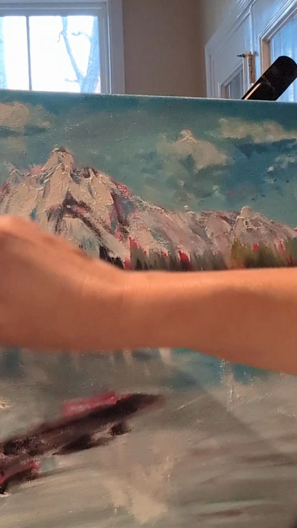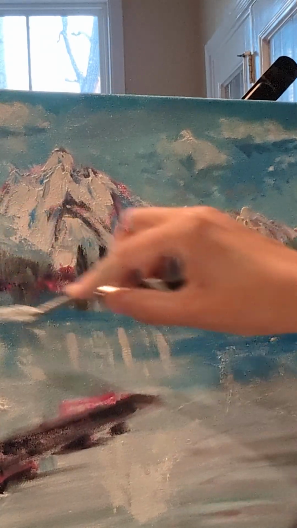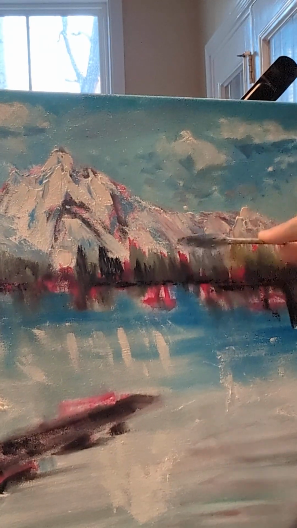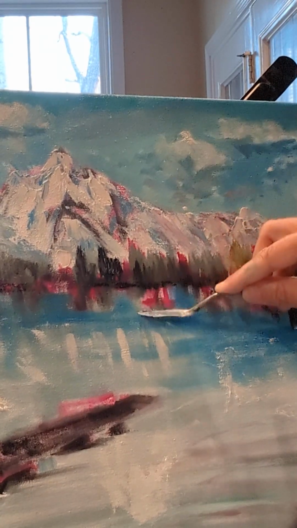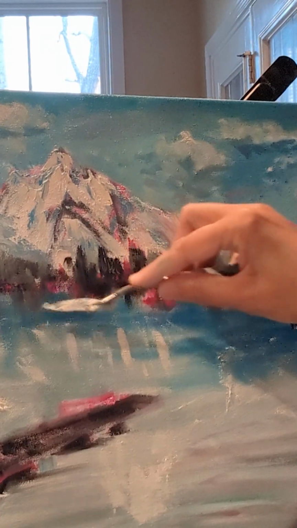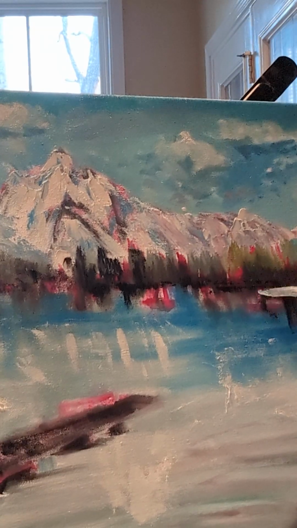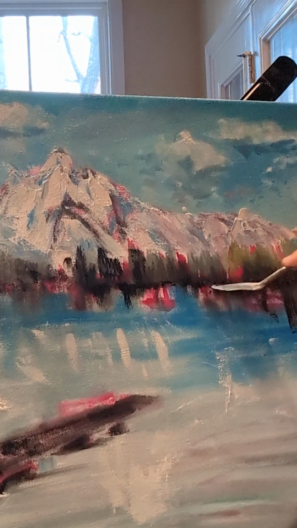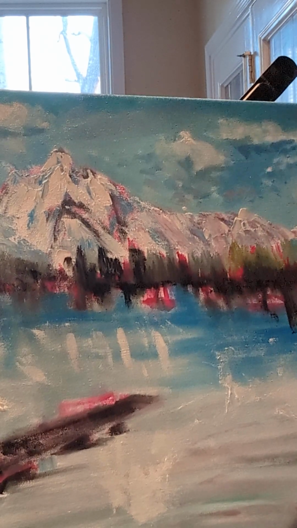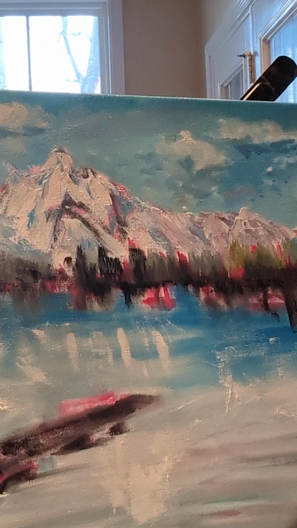And painting is just a game of adding and subtracting. That's the play. Just like this, it's fun.